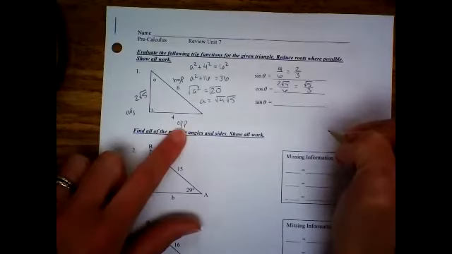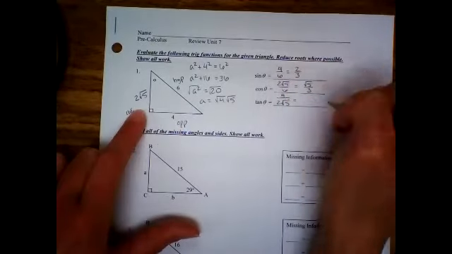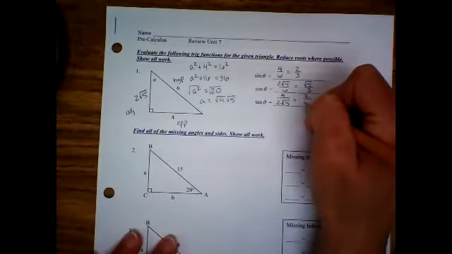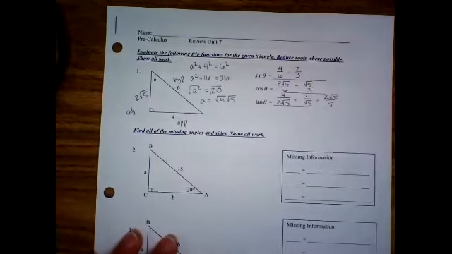And then tangent is opposite over adjacent. So 4 over 2 square root of 5. So that's the hardest one to deal with. First of all, 4 divided by 2 would just be 2. And then we're going to rationalize it. So 2 square root of 5 over 5.